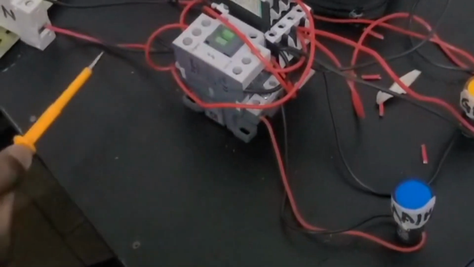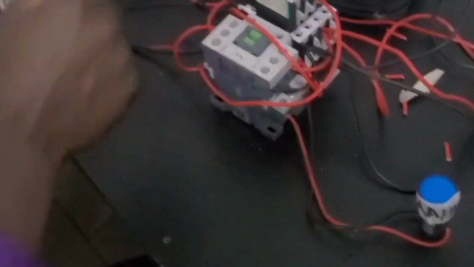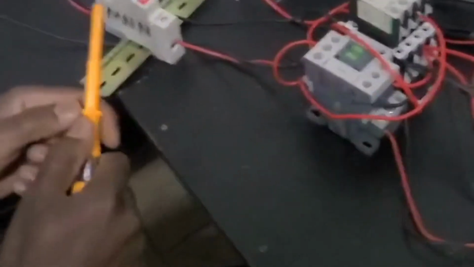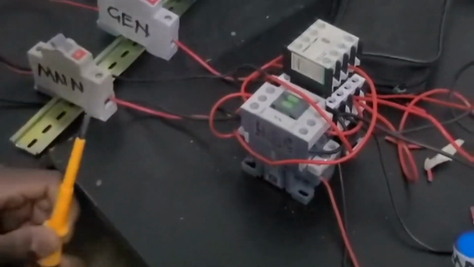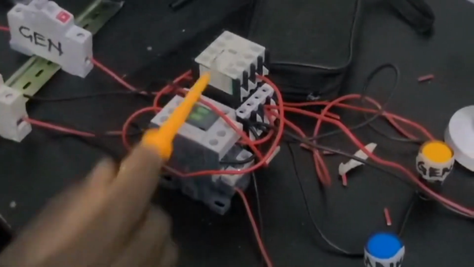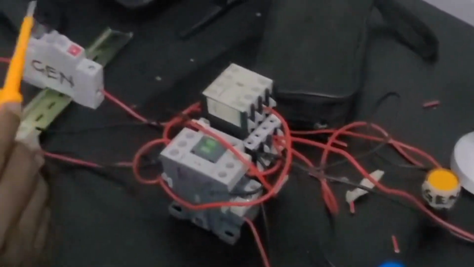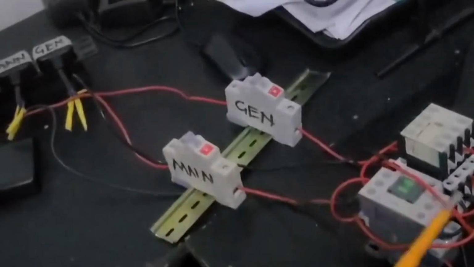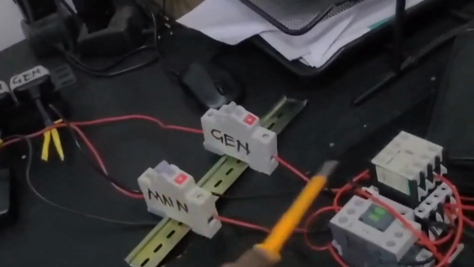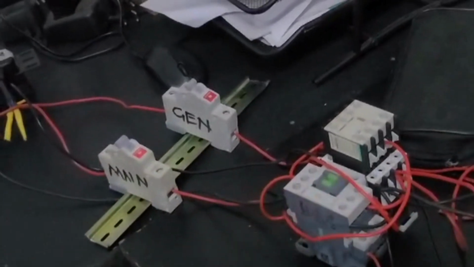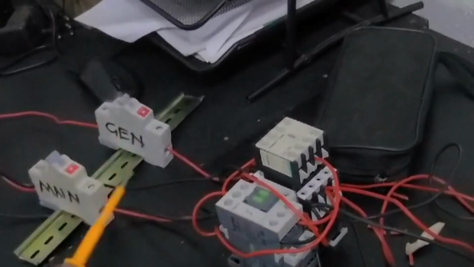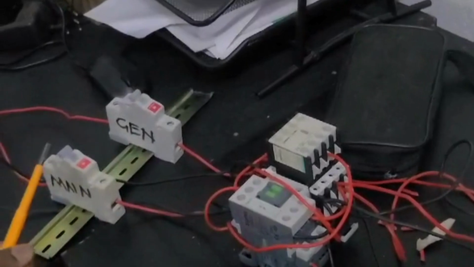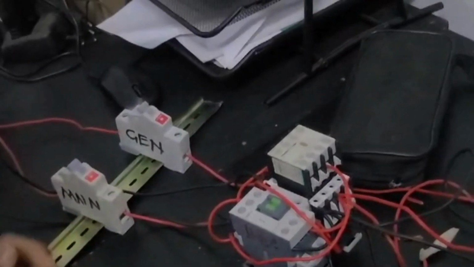Here we have our mains or the grid, then we also have our generator. So once the mains is off, we use power from the generator, as we shall see in a few seconds. Then when the generator is off, mains can come in, or when we have both, we made our mains the priority so that we only use mains even though the generator is on. So we're going to run it briefly and see how it operates.